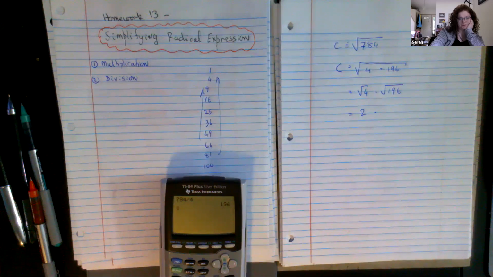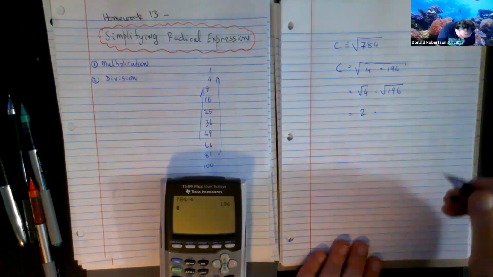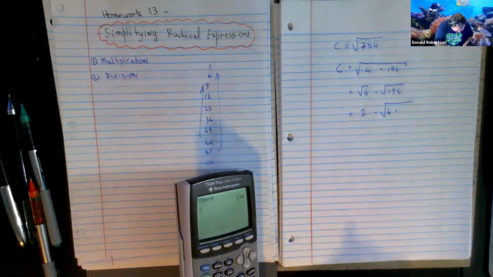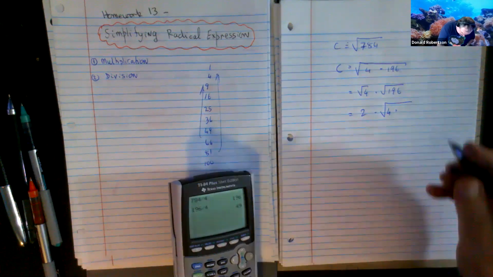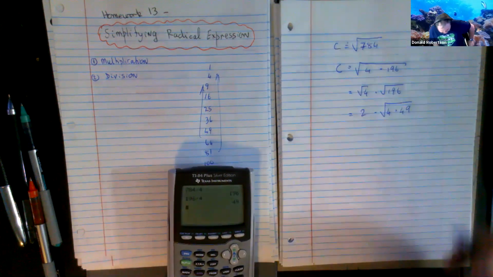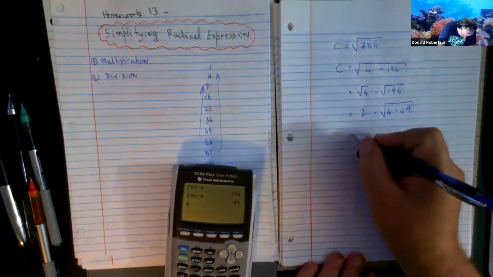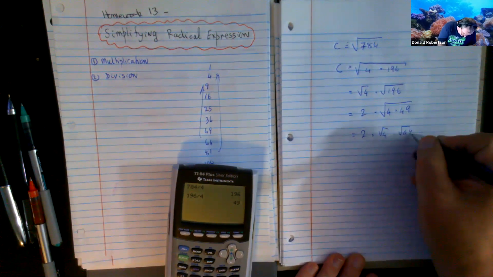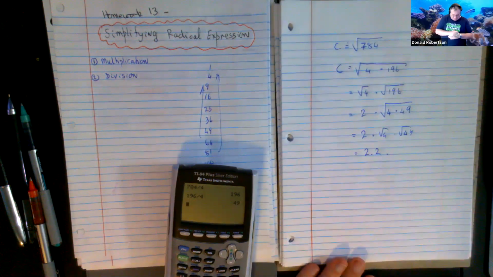4. 4 does work. Yeah, let's just stick to 4s until we get something we can work with. Okay, so it's going to be 4 times something. So I'll go 196. Hopefully it does divide by 4 or that was wasted. And we got 49. So that's 2 times square root of 4 times square root of 49. That's 2 times 2 times. Hey, wait a minute. I think I know this guy.